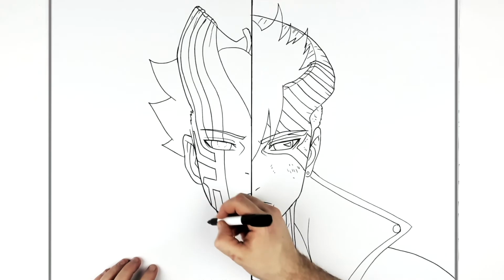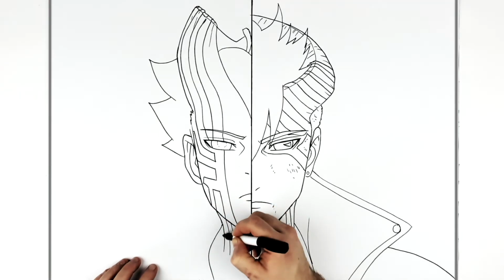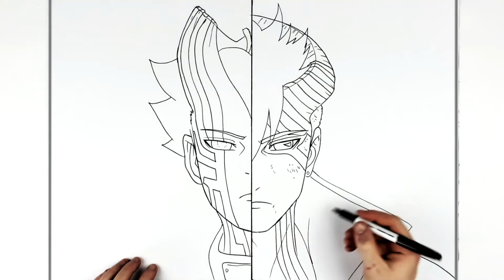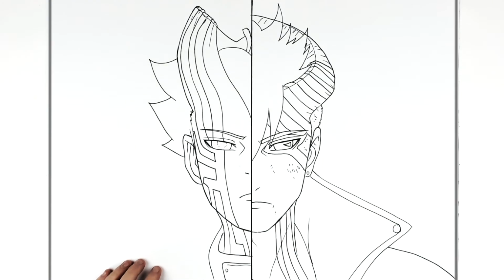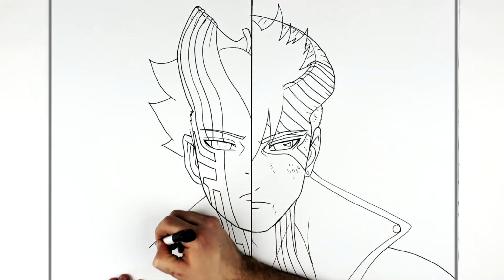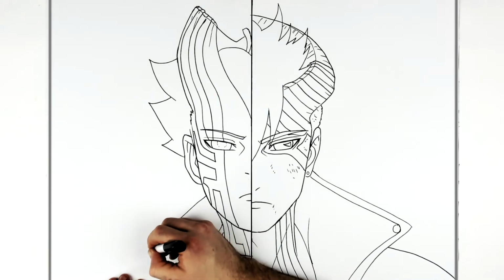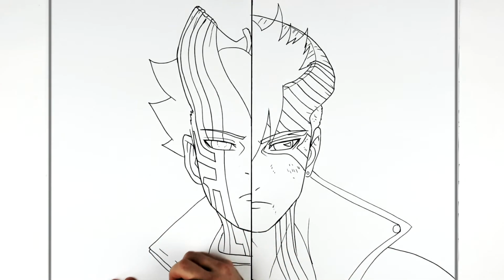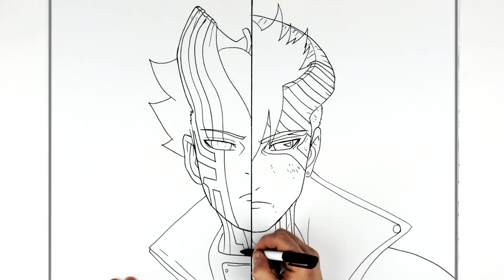And then he's got his headband just coming around his neck here, the metal edge. And then his collar sticks out. Not as big as Kawaki's, but sticks out a little bit, like so. And so his shoulder should be going out there somewhere.